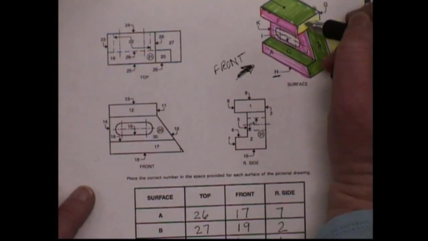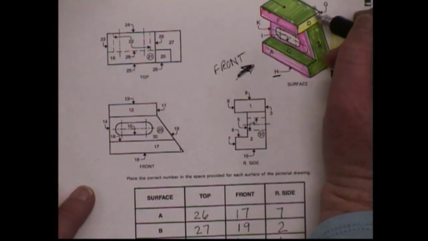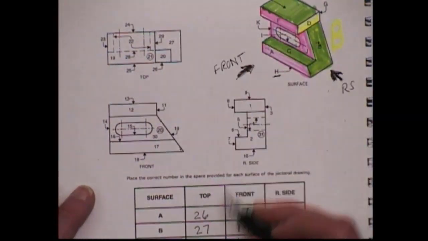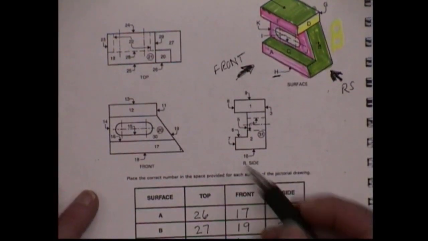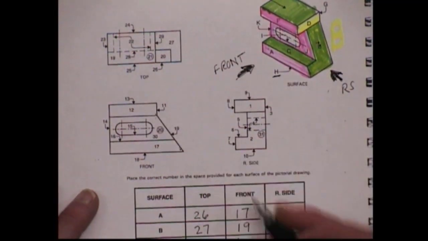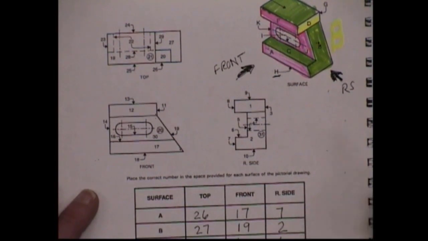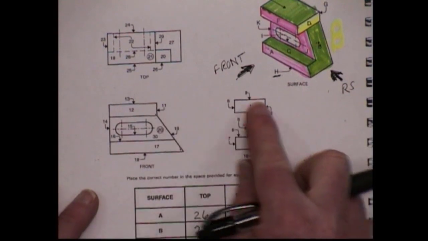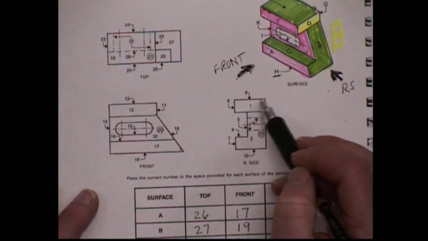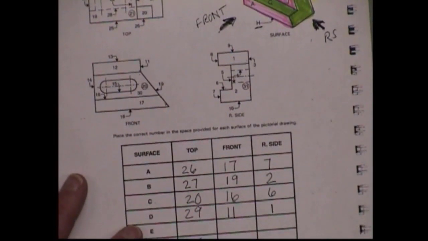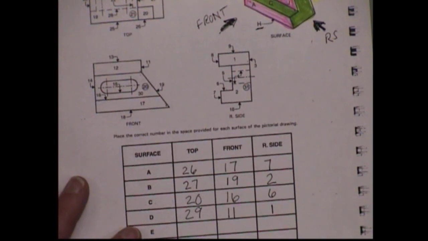Then D in the top view, we're going to see it as an edge. So we're going to see it right here at 29. And then if we bring that line down in the front view, we also see it as an edge. That's number 11. And then in the right side view, we see it straight on. So if we bring that over, we see that it's number 1 in the right side view. So if you missed that, here's my numbers so far.